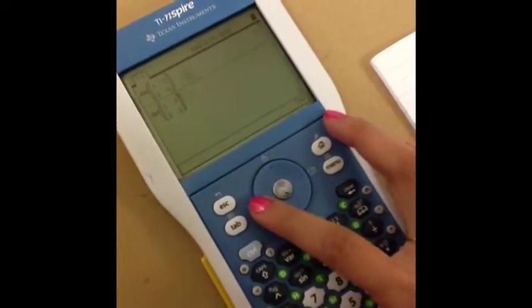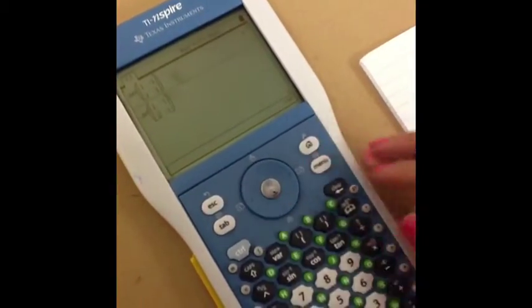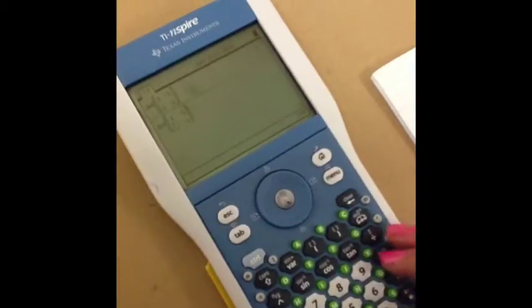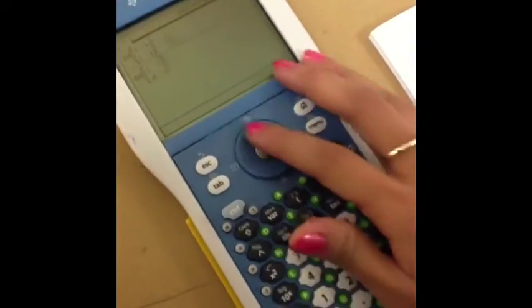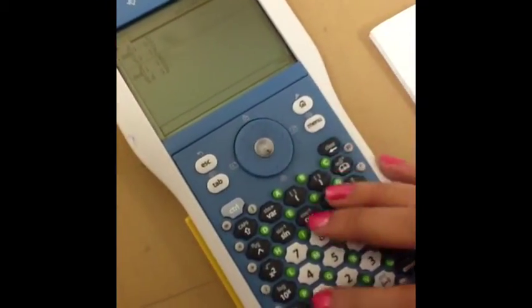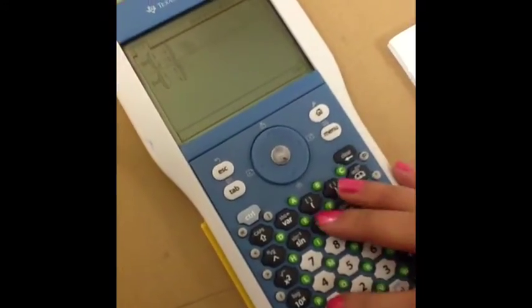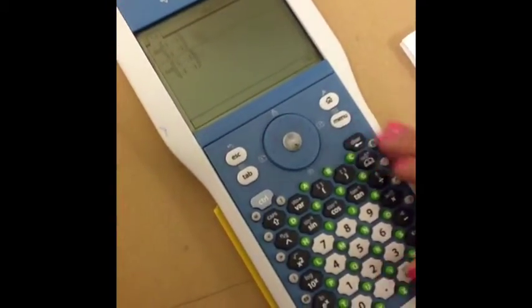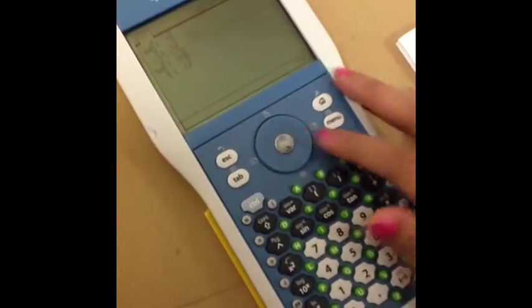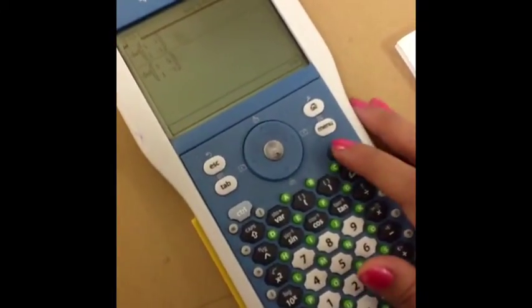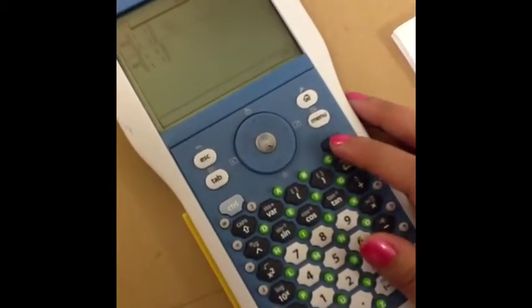Now to get the X matrices, it's the same thing, just different numbers. Negative 1, 3, negative 1, and negative 1, which is negative 4.